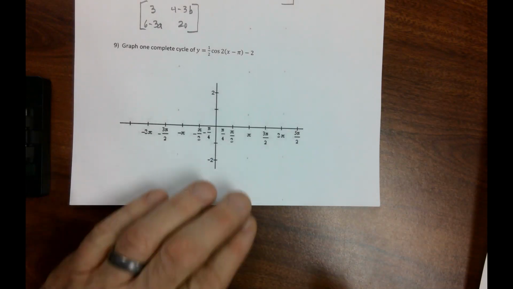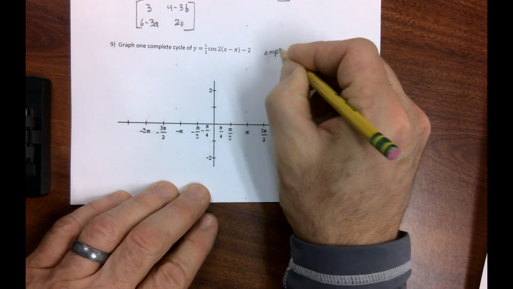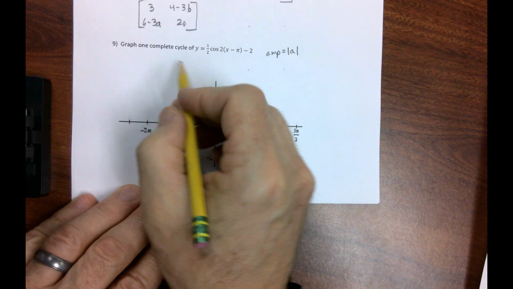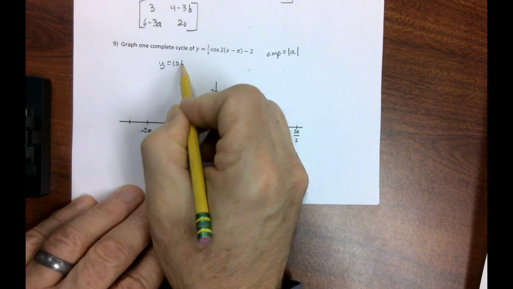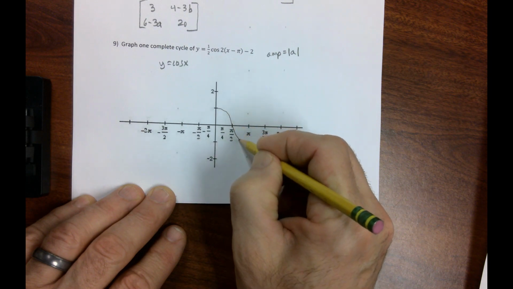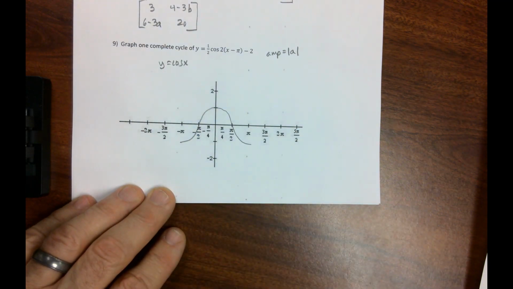Okay, graphing these trigonometric functions, not going away. So remember, amplitude equals the absolute value of a. We'll get to that in a minute, but let's start by looking at the parent function, y equals cosine of x. So that looks like this. And then we do the adjustments.